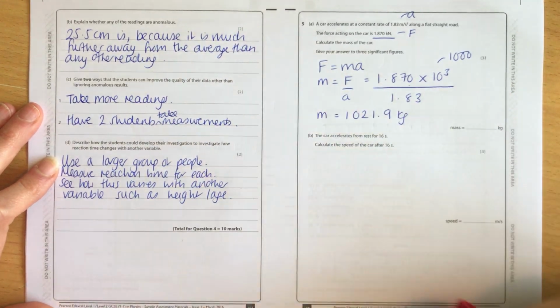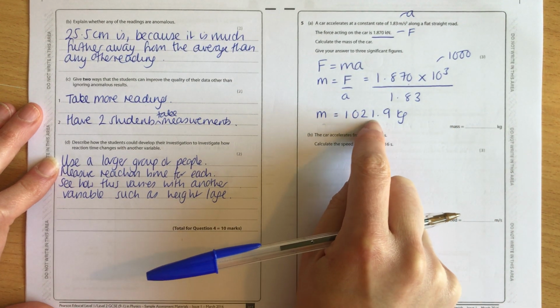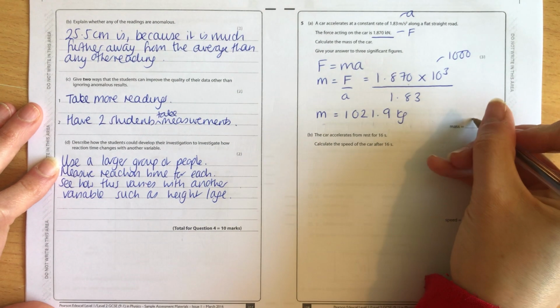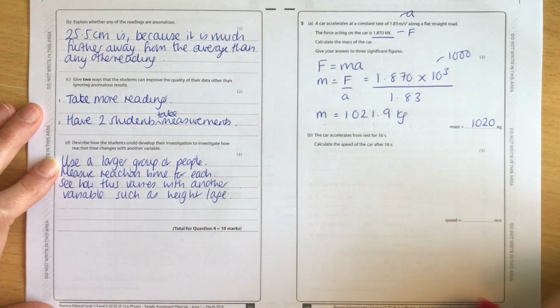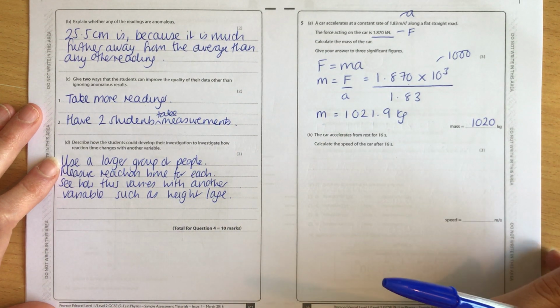1021.9 kilograms. But they want it to 3 sig figs, which is 1, 2, 3. Think about, do I need to round that to? No, so it's 1020 kilograms that you're writing. You can't just stop it, you need to put the 0 there as a placeholder.